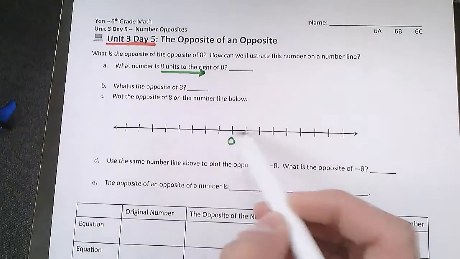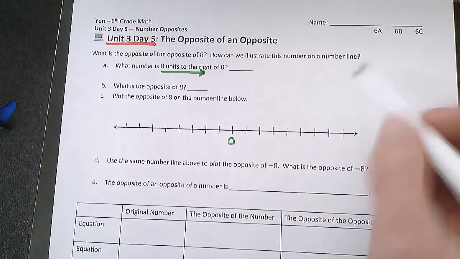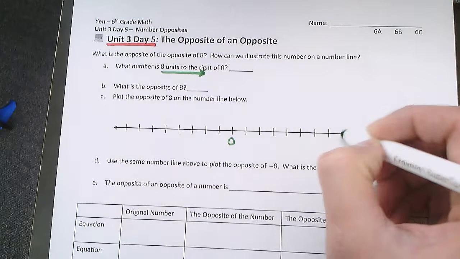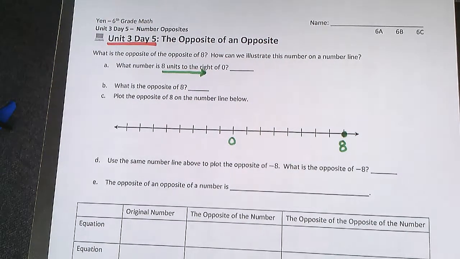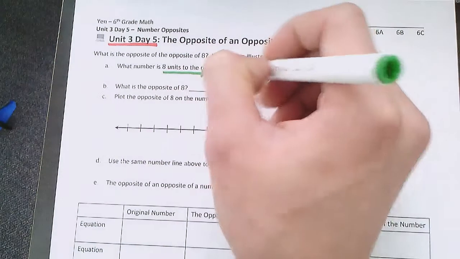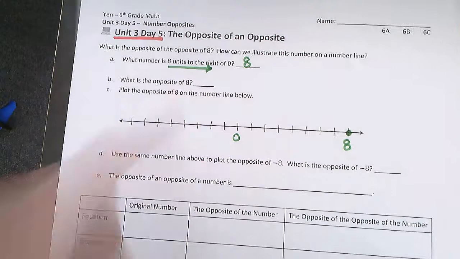So let's count it out. 1, 2, 3, 4, 5, 6, 7, 8. It's going to be right there. So we'll put 8 here. And then it asks us, what is the opposite of 8?